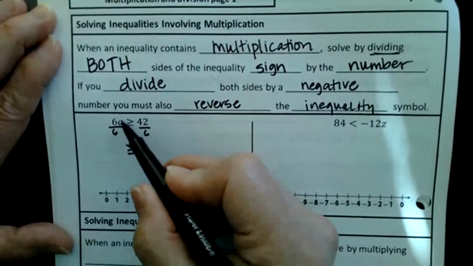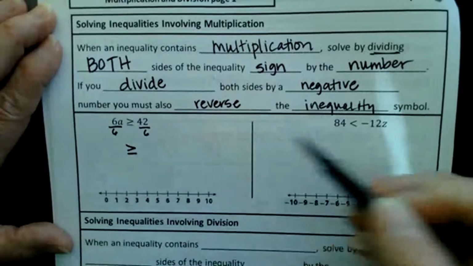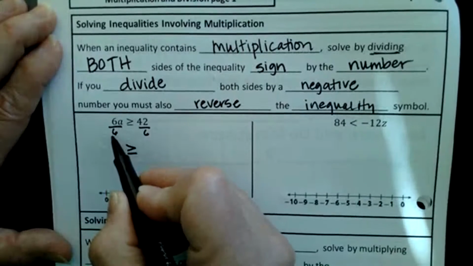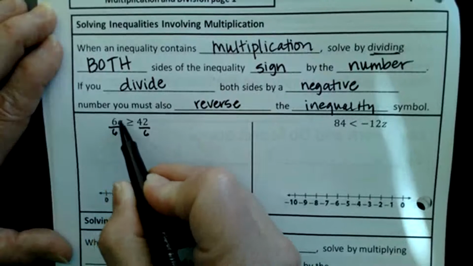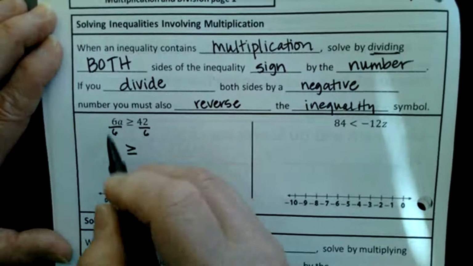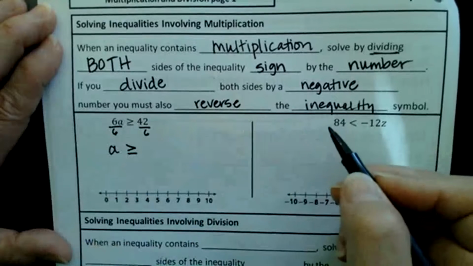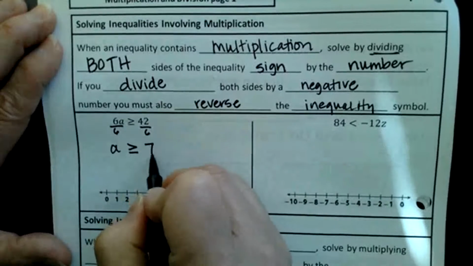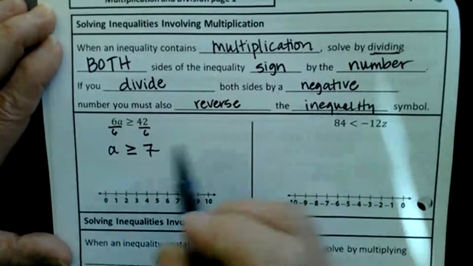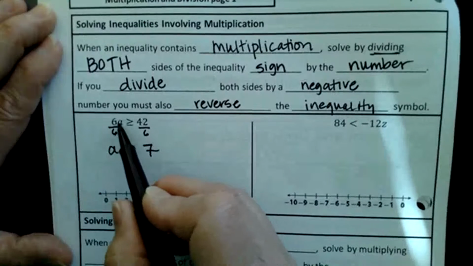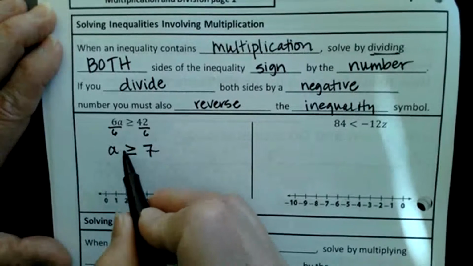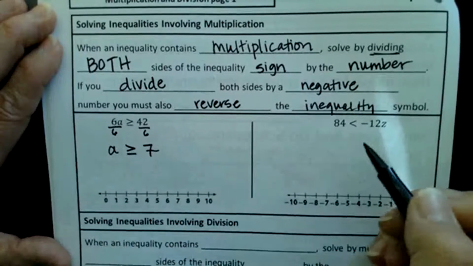It's pointing greater than towards the a, and I'm going to leave the greater than sign in that direction. 6 divided by 6 is 1. So that leaves me with 1a, or a. 42 divided by 6 is 7. So the solution to 6a is greater than or equal to 42: a has to be greater than or equal to 7.